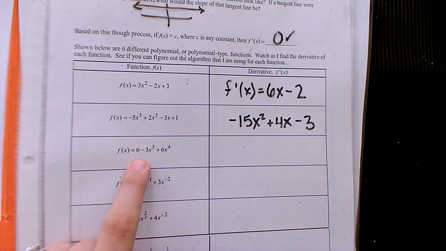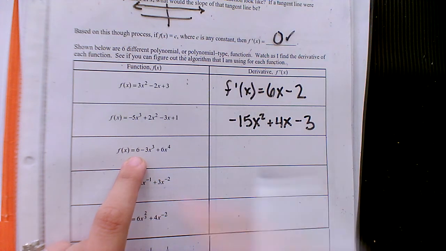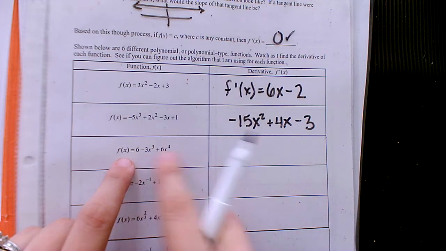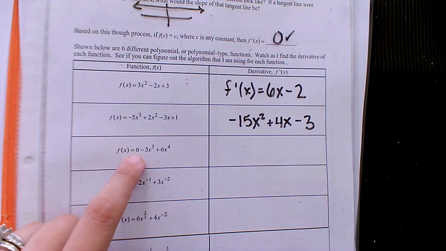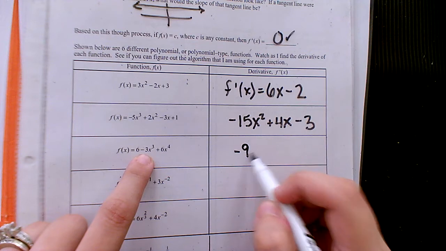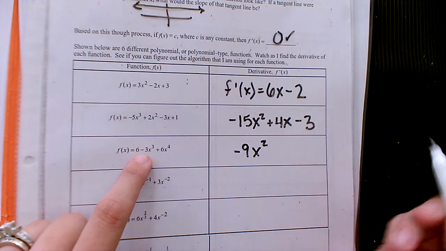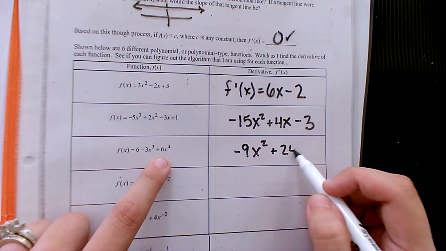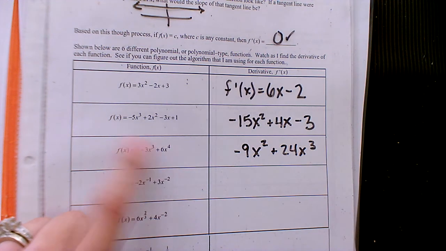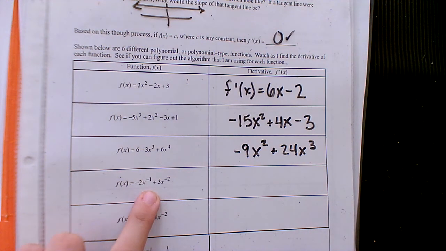What about the next one? Derivative of 6. Well, that'd be 0. We'll go in order. If you want to rearrange the terms, that's okay, but we'll go in order. The derivative of 6 is 0, because that's a constant. So move on to the next term. We'd have negative 9x squared, and then plus 24x cubed. Right? Then they're going to get good.